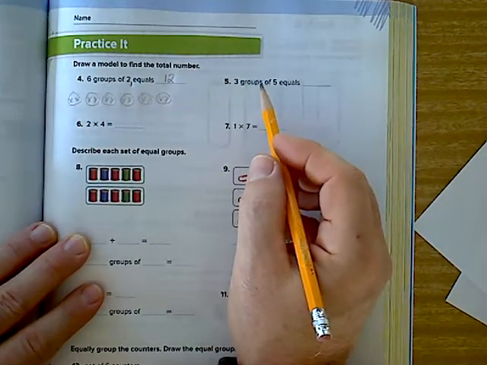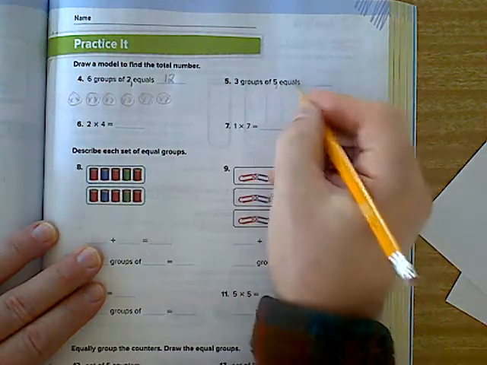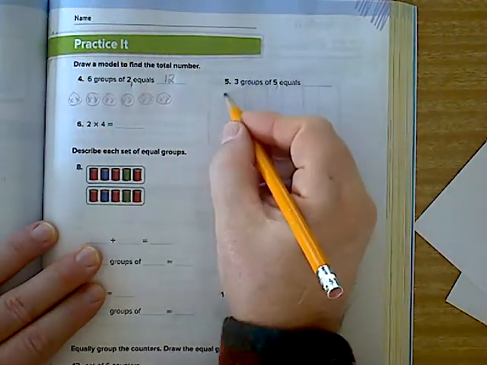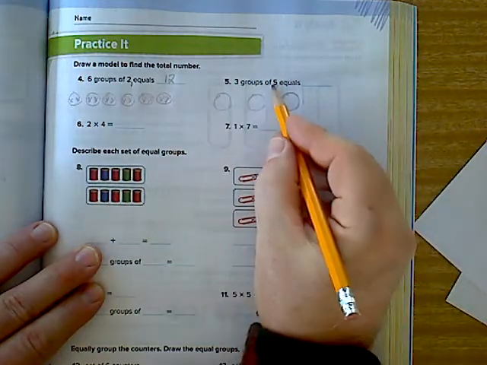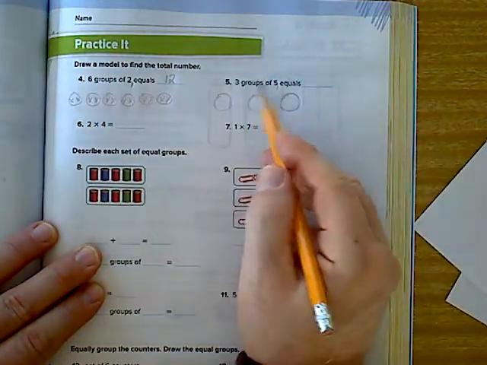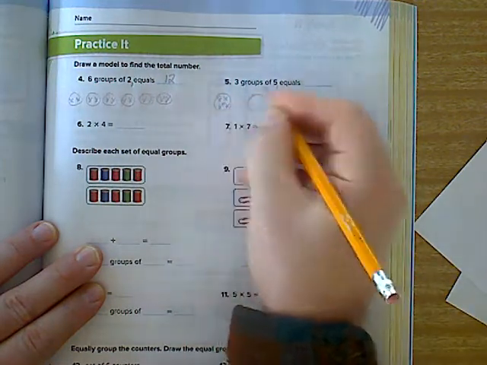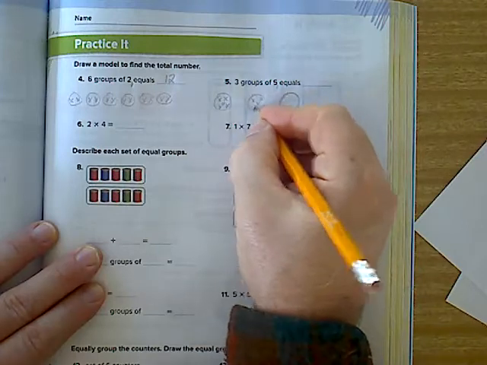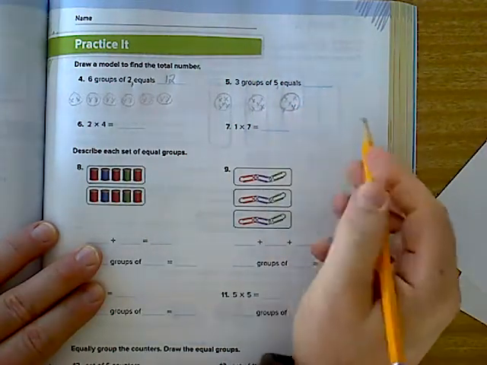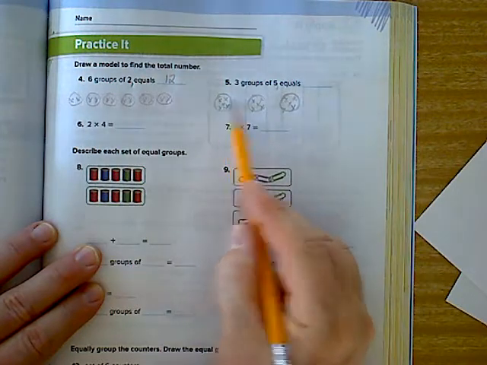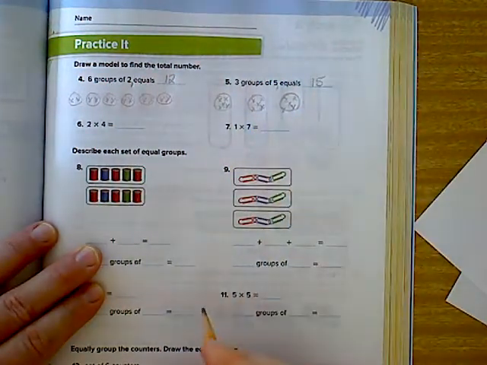Look at this next one. 3 groups of 5 equals, well, I got 3 groups. 1, 2, 3. There's 5 in each group. It's 3 groups of 5. So 1, 2, 3, 4, 5, and again 1, 2, 3, 4, 5, and again 1, 2, 3, 4, 5. And if I count them up, 5, 10, 15, that would give me 15.